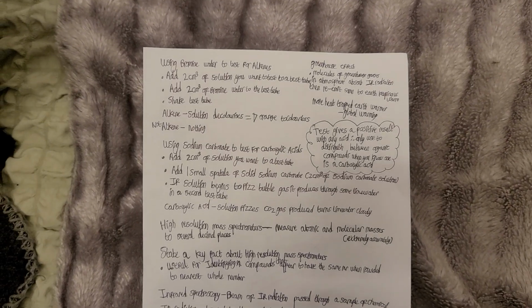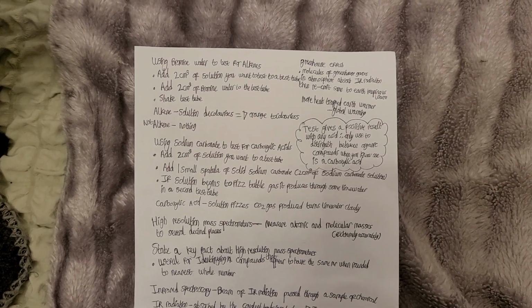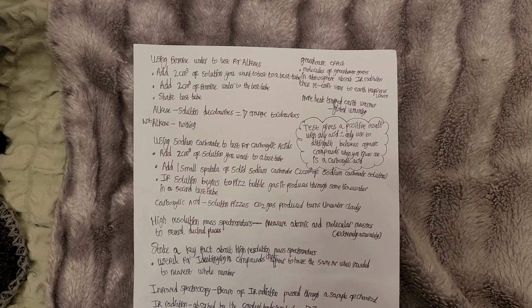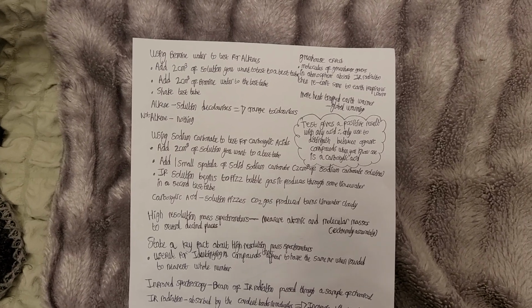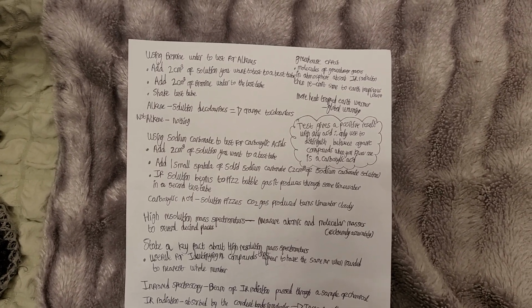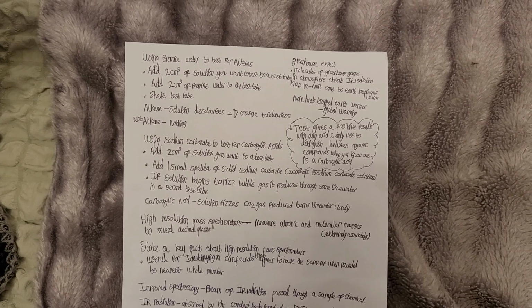Using bromine water to test for alkenes: add 2 cm³ of the solution you want to test to a test tube. Add 2 cm³ bromine water to the test tube. Shake the test tube. An alkene solution decolorizes, going from orange to colorless. If it's not an alkene, nothing happens.